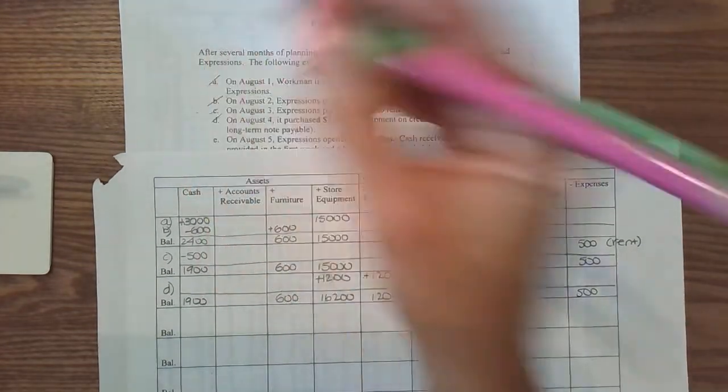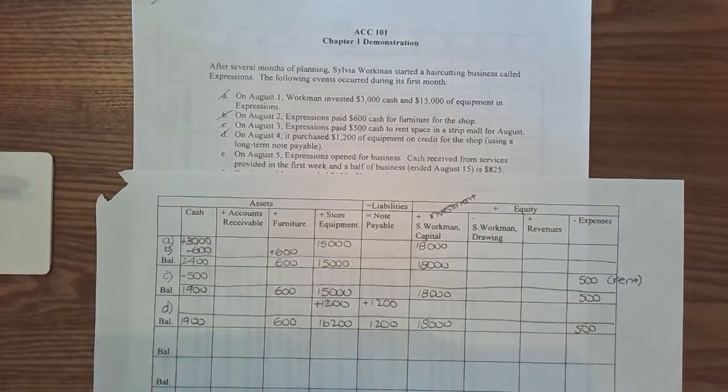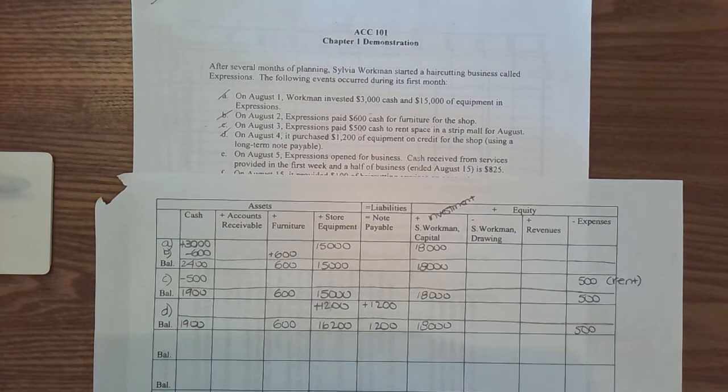Okay, I'm going to cross this off. On August 5th, Expressions opens for business. Cash received from services provided in the first week and a half of business ended August 15th is $825. So we had people come in, they got pedicures, manicures, perms, they got hair braided, maybe a color, maybe some extensions, an eyebrow wax, lashes put on, whatever. We had cash received from services of $825.